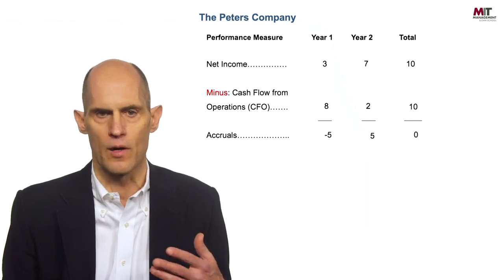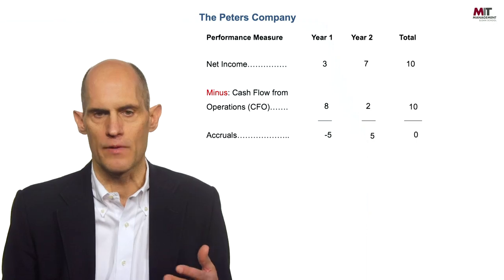So over the life of the firm, this firm, net income was 10, cash flow from operations was 10, and accruals were 0. Because of the fact that over the life of the firm, net income and cash flow from operations are equal, that means over the life of the firm, accruals are 0.